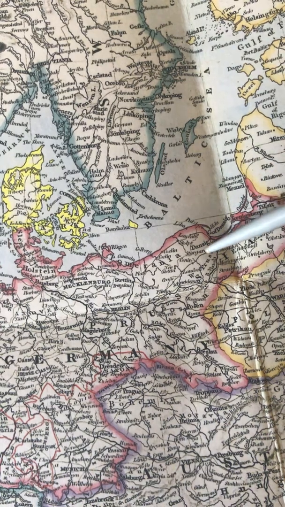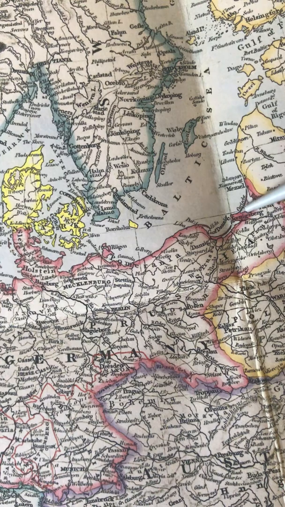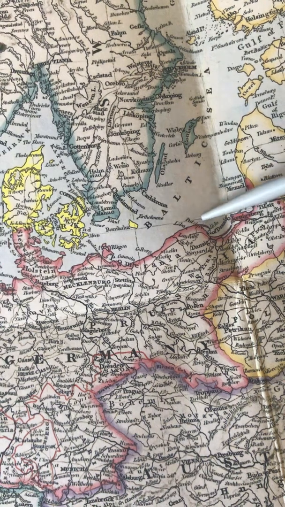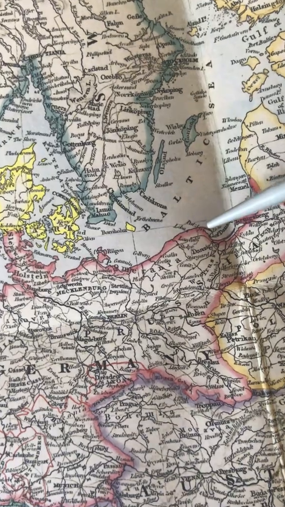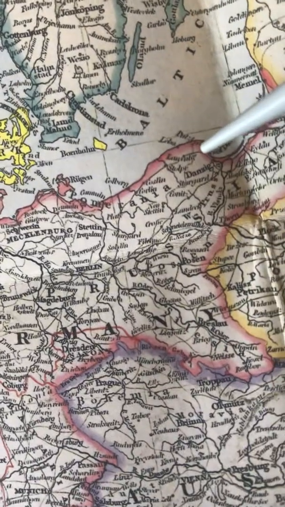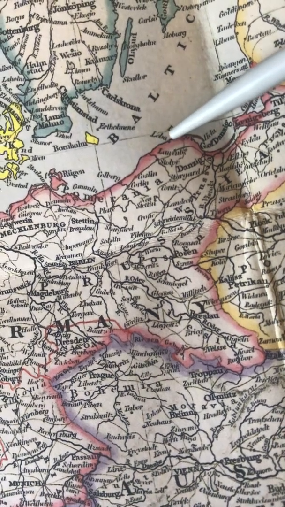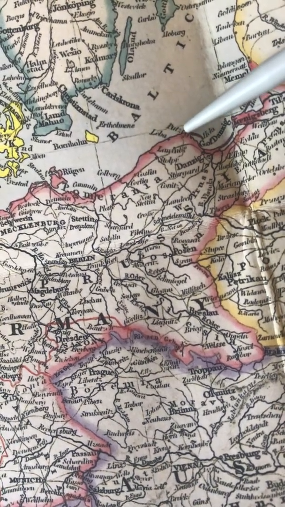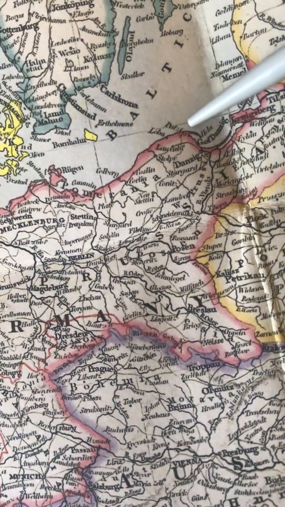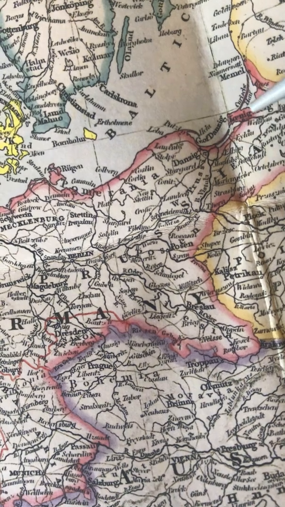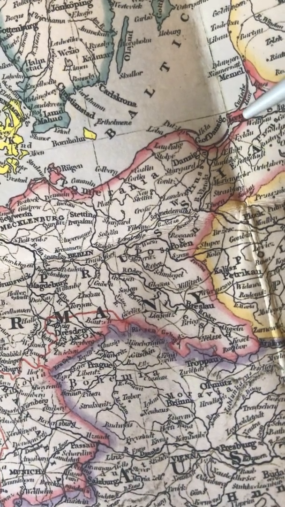So Danzig here, and the Gulf of Danzig, we have many spits here of land where the sediment has continued to be pushed off the edge. Here you see this area continues off the edge of this mainland here, so the sediment has continued to be pushed off like that, and the same here like that, and the same here like that.